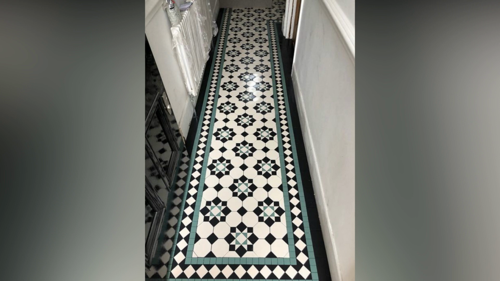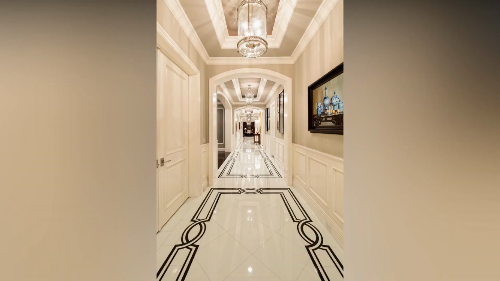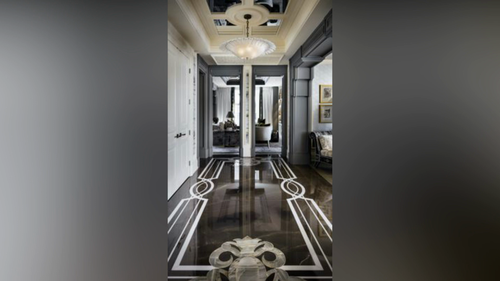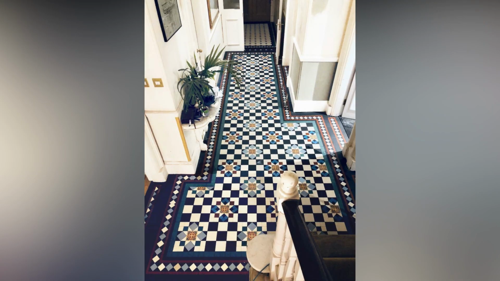Confidently decorate and move your furniture around. Additionally, you can use this in every room of your home, including the bathroom and kitchen, where water flow is good to go.